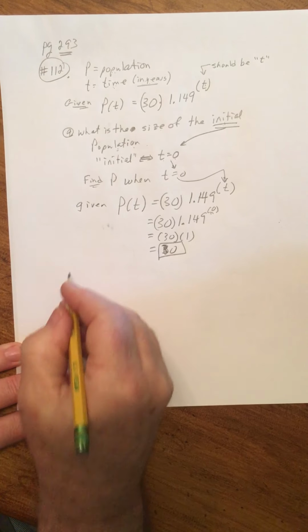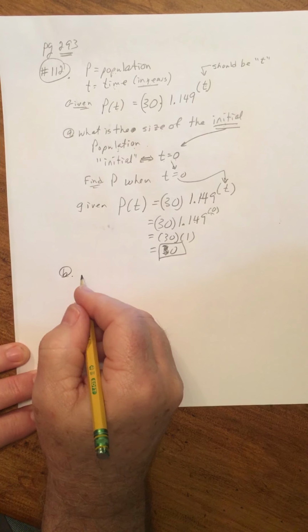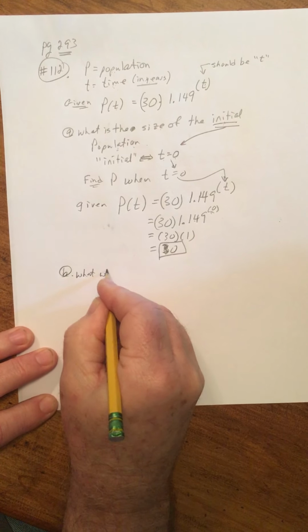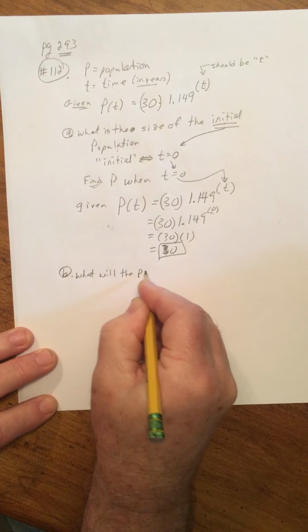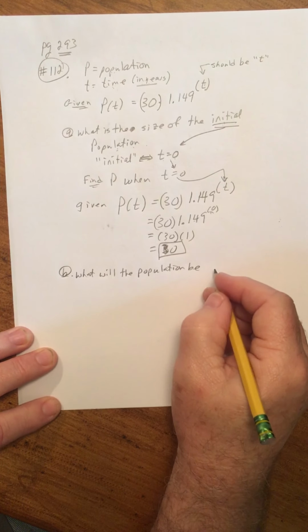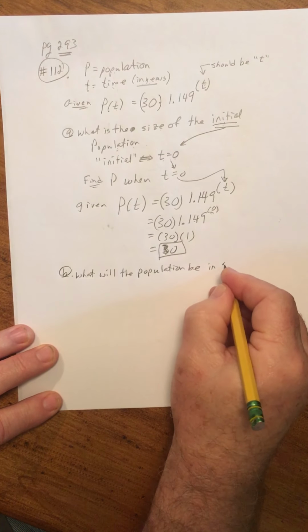Let's see if we can play part B. Part B says, what will the population be in 5 years?